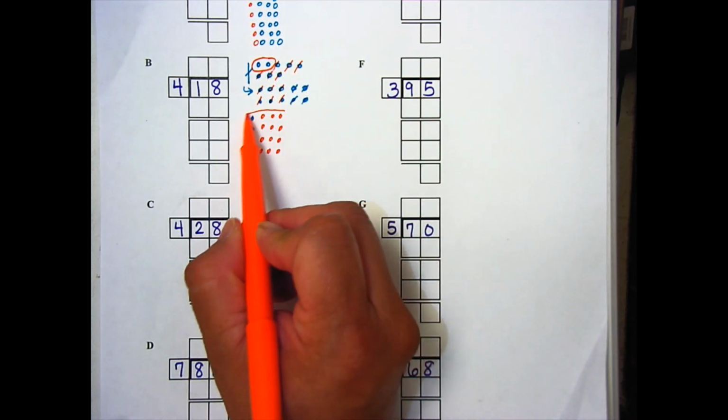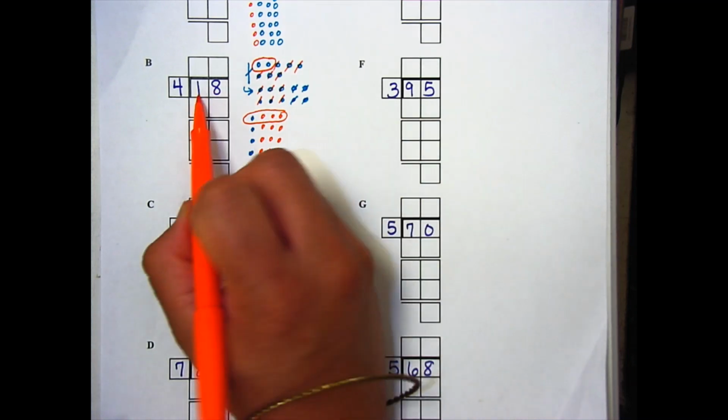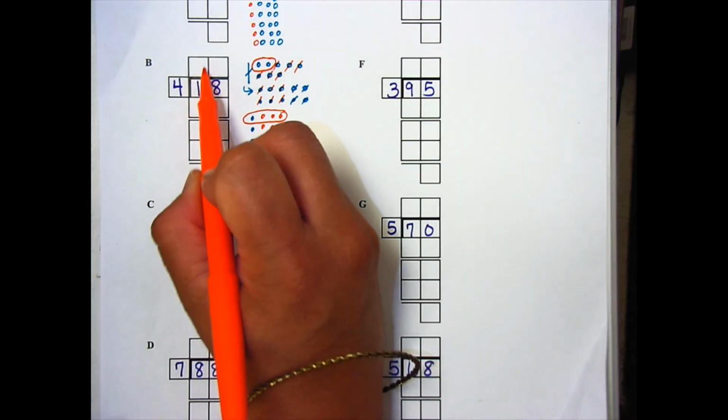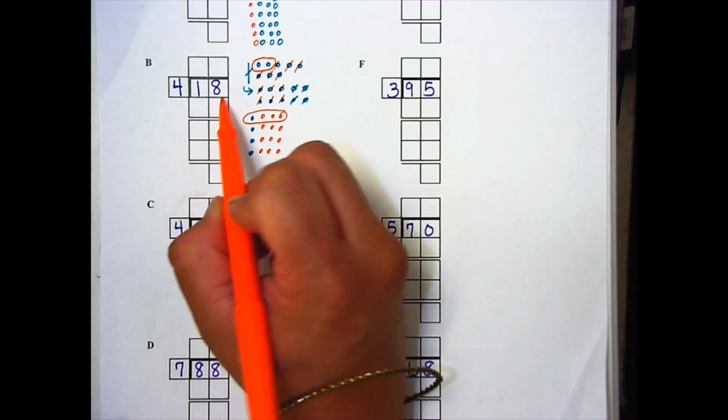So how many are in each group? Well, each group has 4. Again, I did not divide anything in my 10s place, so I'm not going to put anything there, but I did divide 8. I was able to divide 18 into 4.